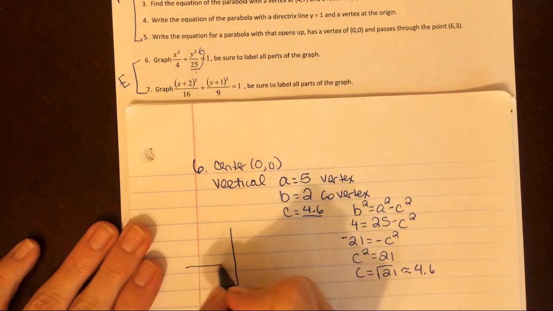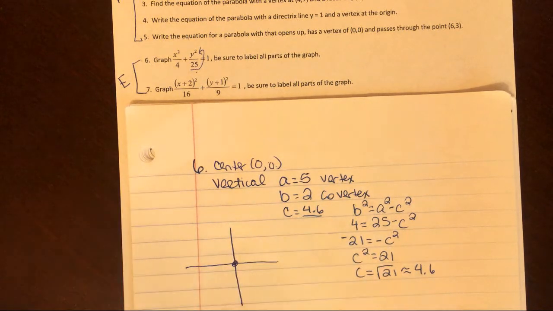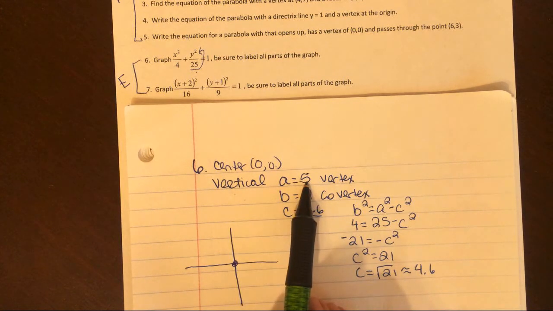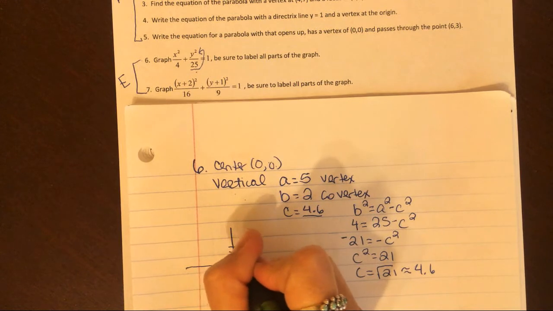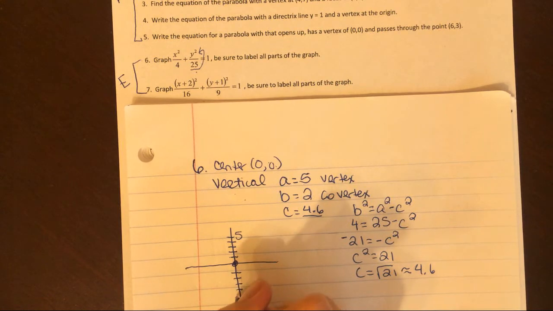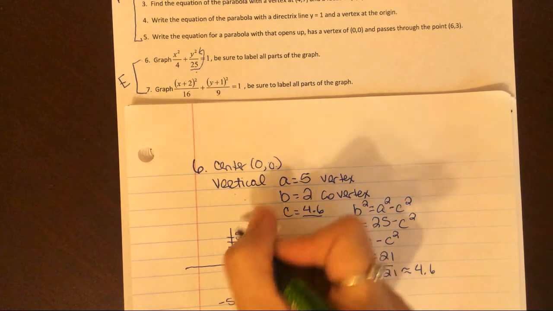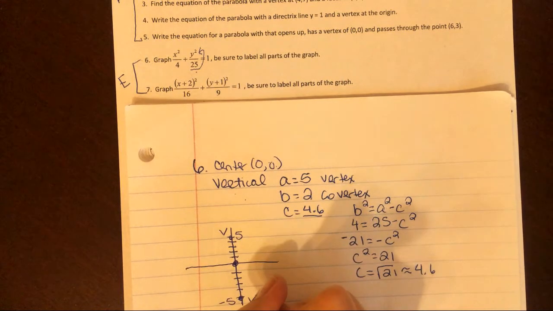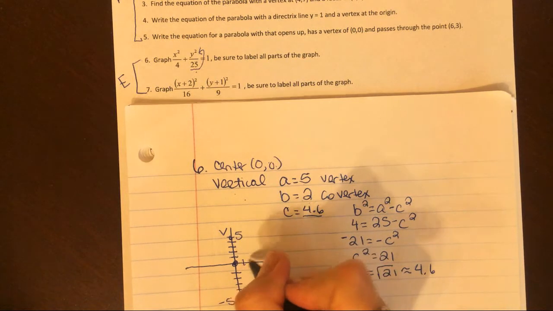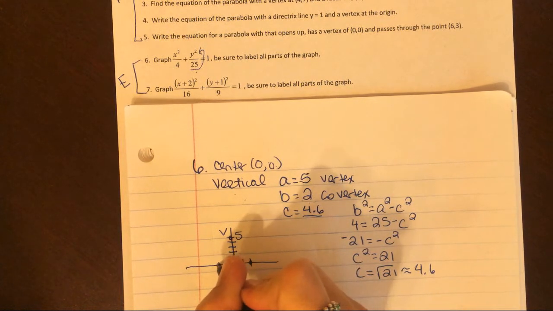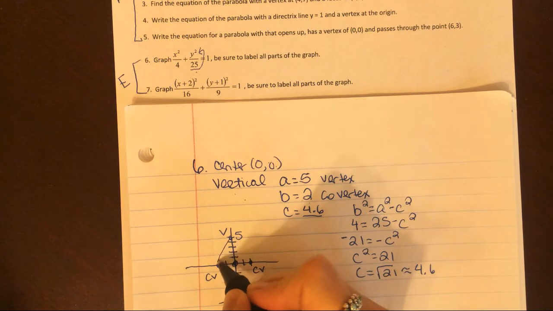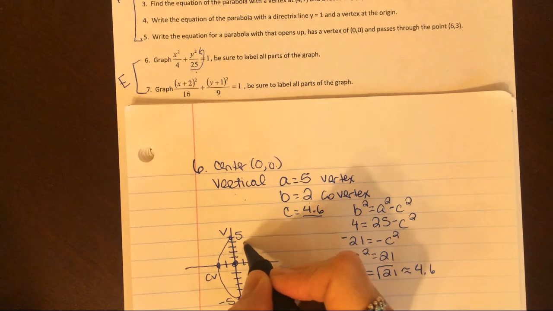So when you graph your ellipse, you start by graphing the center at 0, 0. Because it's vertical, I'm going to go up and down whatever my A is. So I'm going to go up 5, 1, 2, 3, 4, 5, and that's a vertex. I'm going to go down 5, 1, 2, 3, 4, 5, and that's my second vertex. So these are my vertices. Okay. I'm going to go left and right, the opposite direction that A went. So I'm going to go right 2, I'm going to go left 2. These are your co-vertices. I'm going to go ahead and connect the dots real quick. So here is my vertical ellipse.